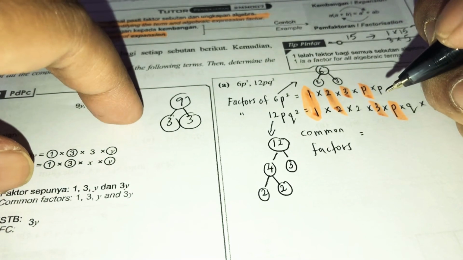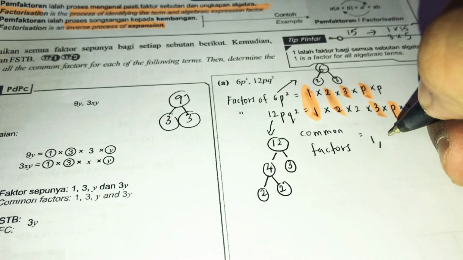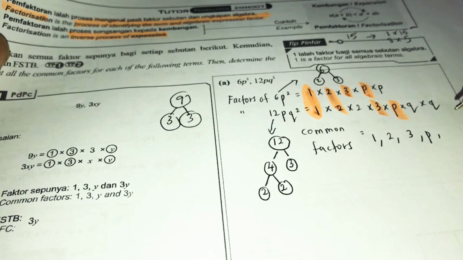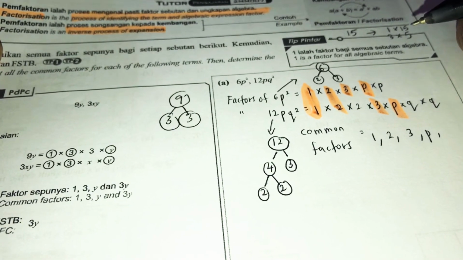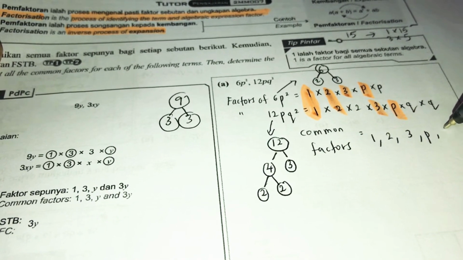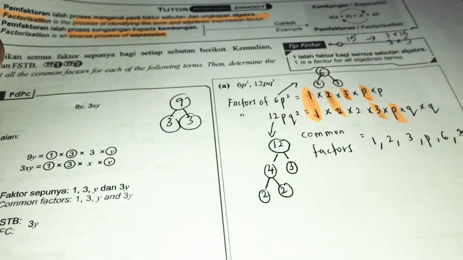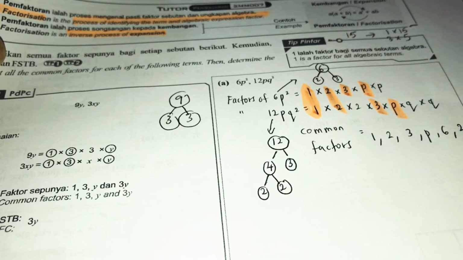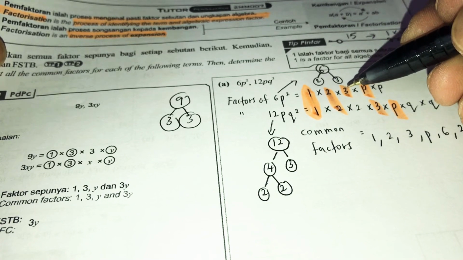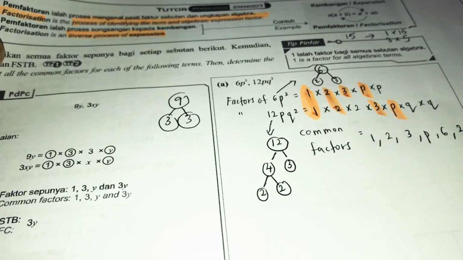So the common factors are, okay, start with 1: 1, 2, 3, p. And then pair the numbers. First, 1 times 2 times 3, you get 6. And then 2 times p, 2p. Okay, and then 3p. And this one, 2 times 3, 6, 6 times p, 6p. This one also 2 times 3 times p, you get 6p.